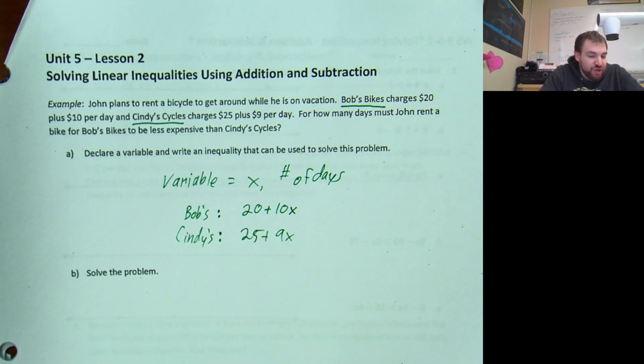So the question is, John's going to rent bikes while he's on vacation. So I could ask, what's the maximum number of days John could rent a bike from Bob to be less expensive than Cindy? That's the implication there. We don't know how many days he wants to rent. How many days could he rent from Bob's to be less expensive than Cindy?